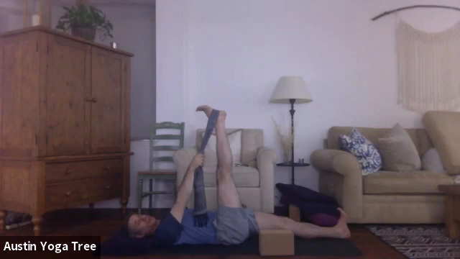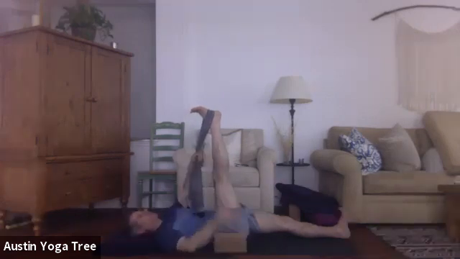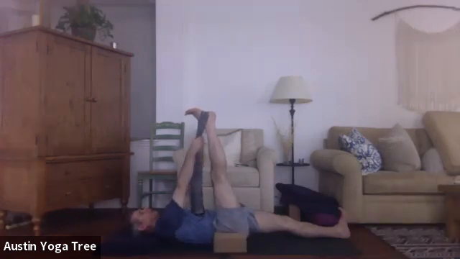Now moving to Supta Padangusthasana 2. Take this block or book and take it right up to the hip, touching it. And then reach up with your right hand. So I had to hold my left just to place the block, that's fine. Then take hold with your right hand.